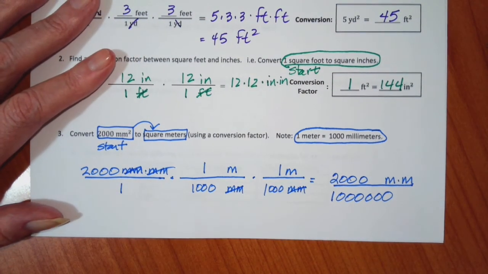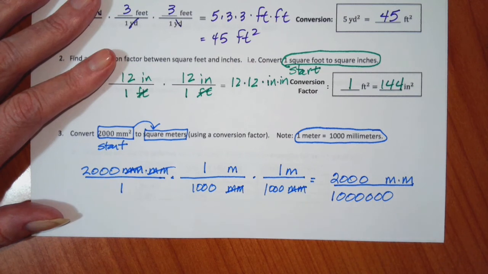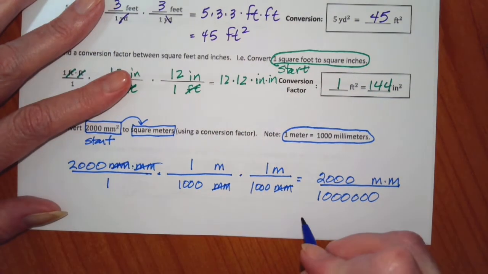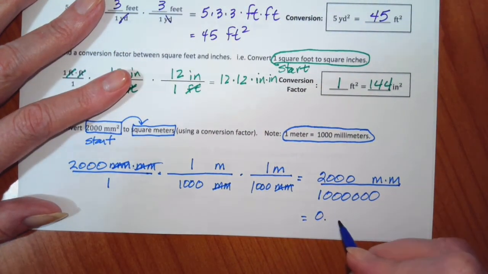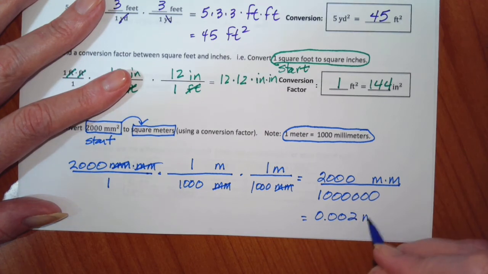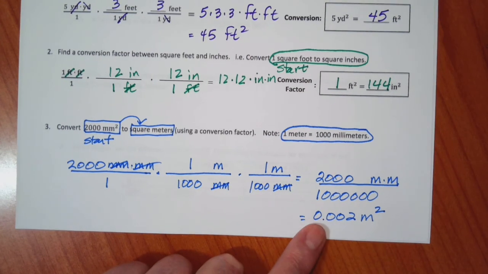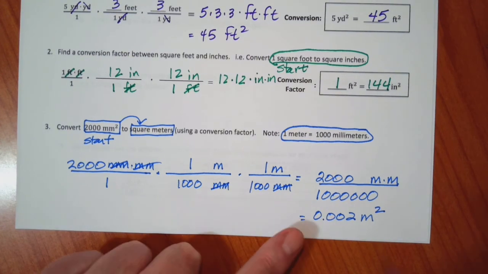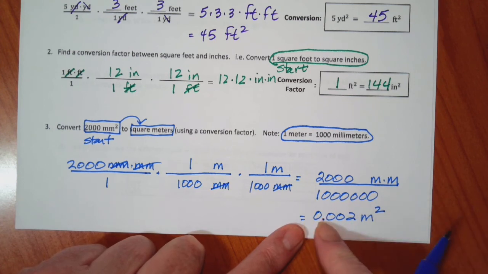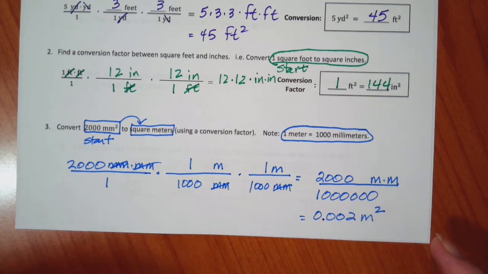And then I'm going to let my calculator do the rest of it. I'm going to take 2,000 divided by 1 million, I guess that is. And this becomes 0.002 square meters. Notice how when I write this, I always put a 0 before the decimal. The reason I do that is that the 0 is a lot easier to see than a decimal point. And if I don't make it very clear, then I may have to do something else.